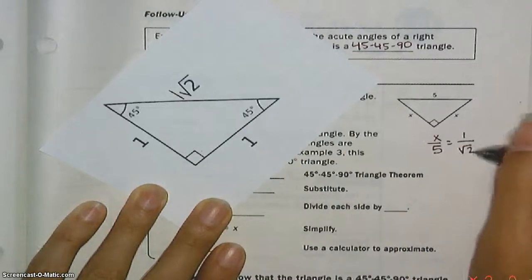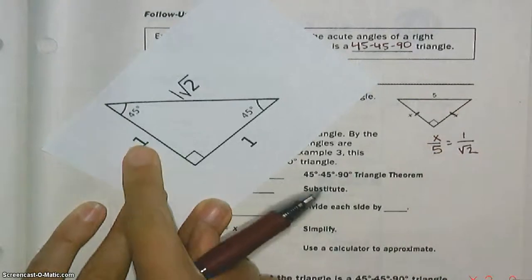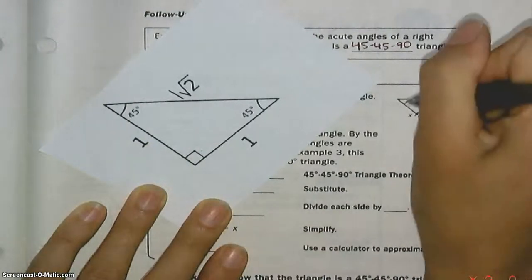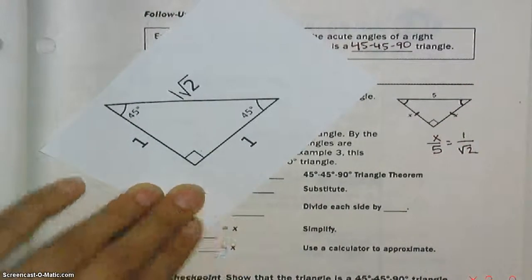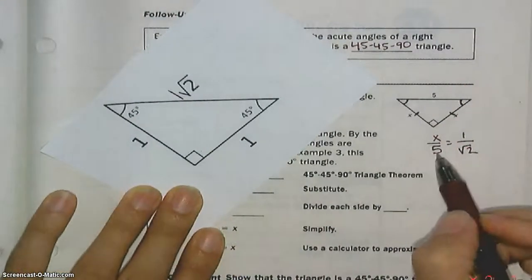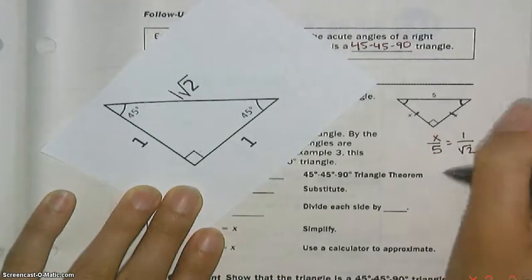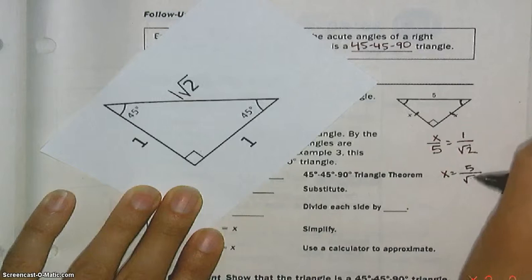Now how did I know to use this triangle? Well, I see that these are the same. Notice in this triangle these are the same. So that's why I knew this was the correct triangle. That's going to make it a 45, 45, 90. So now we can solve this proportion. 5 times 1 divided by root 2. X equals 5 divided by root 2.